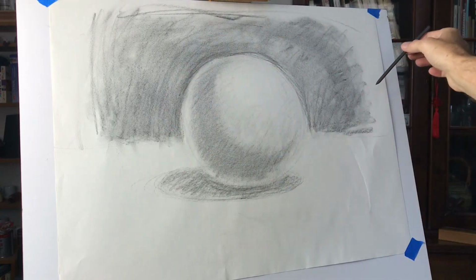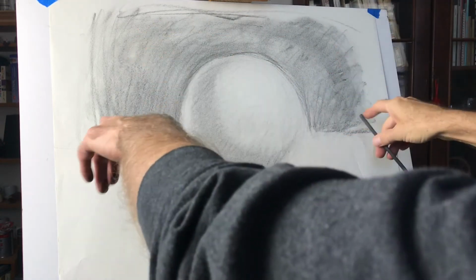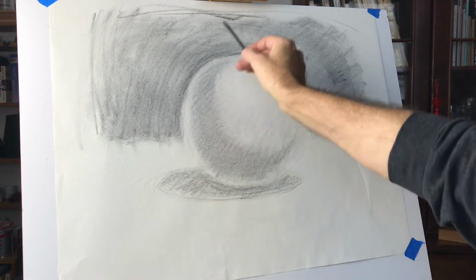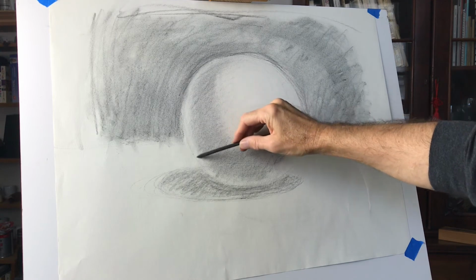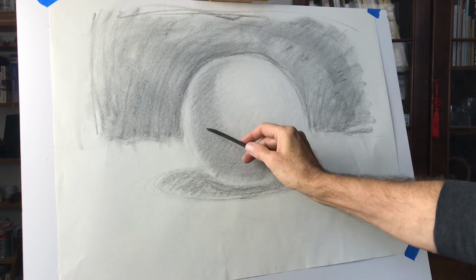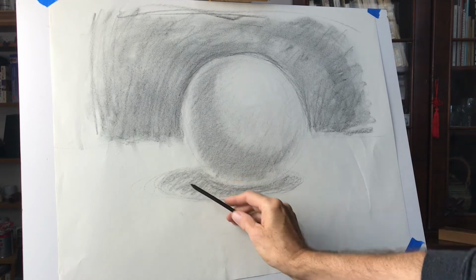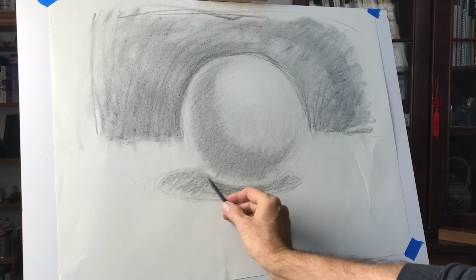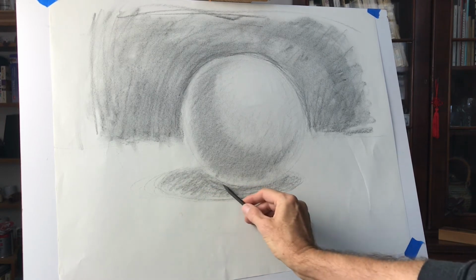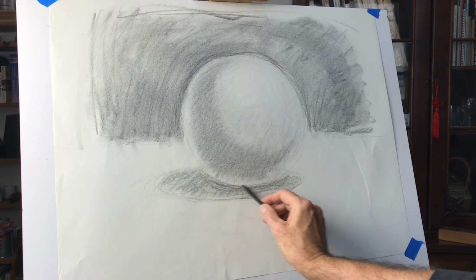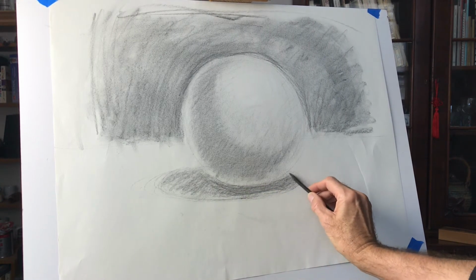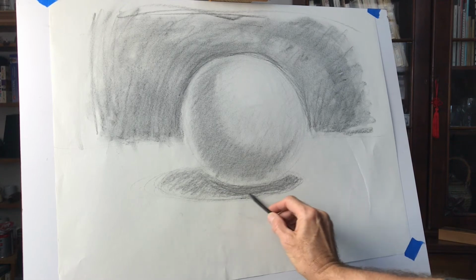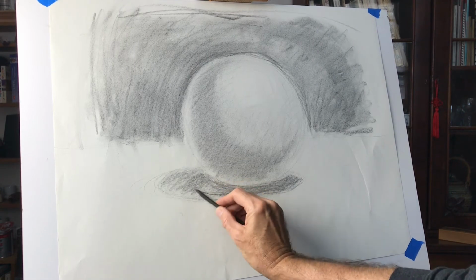So the light's coming in here and bouncing off and hitting the sphere in the shadow area and lightening the shadow. So the core shadow is actually much darker in the middle of the crescent than it is on either edge. We also have a little bit of reflected light in the cast shadow because it hits the sphere, bounces back into the shadow, and lightens it.